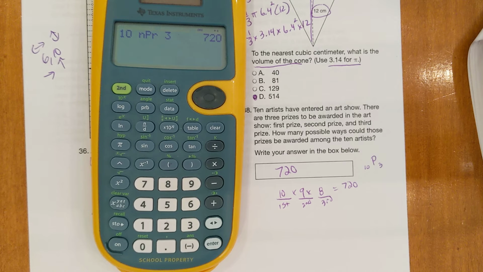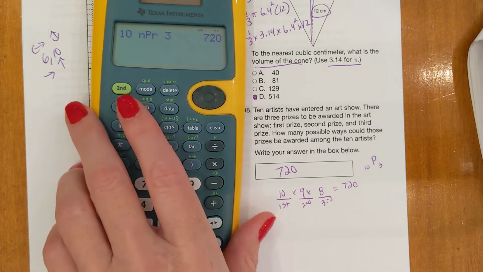Again, we've got permutations and combinations. Permutations are used when order matters, like your PIN number for your ATM. A combination is when it doesn't matter at all, like the chair question they had on here. They didn't care what order the chairs were put in.